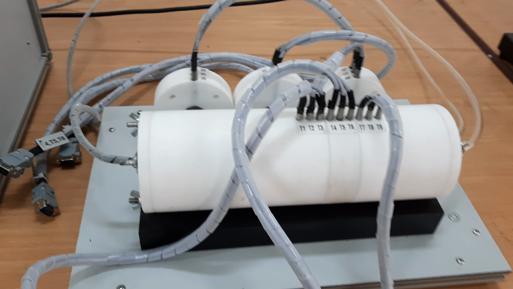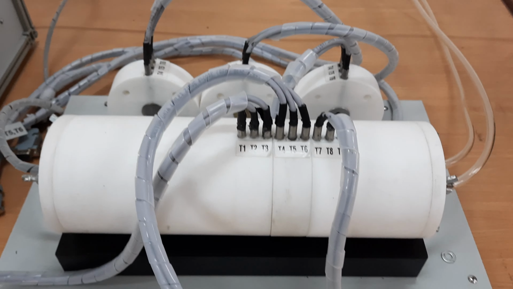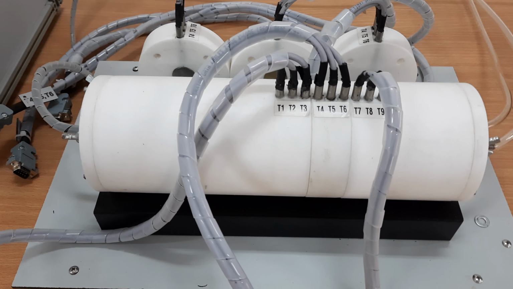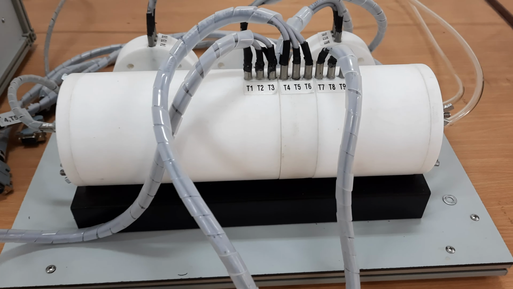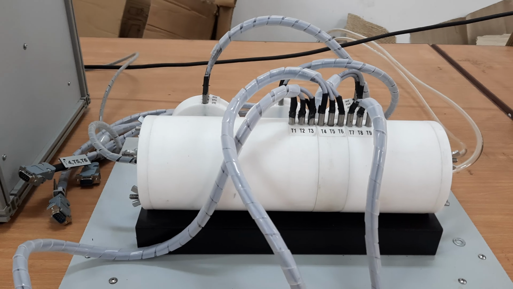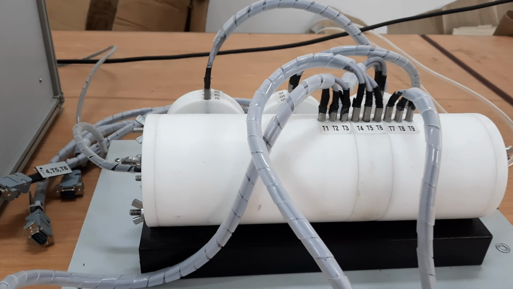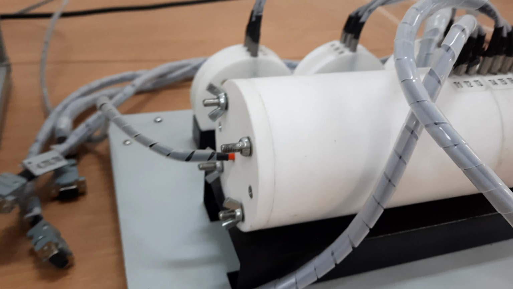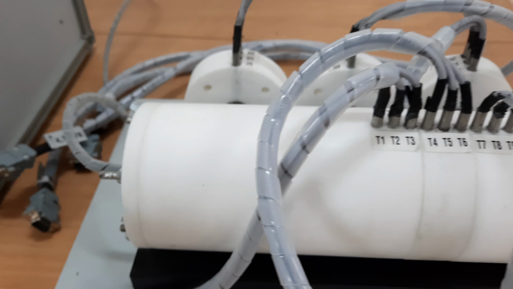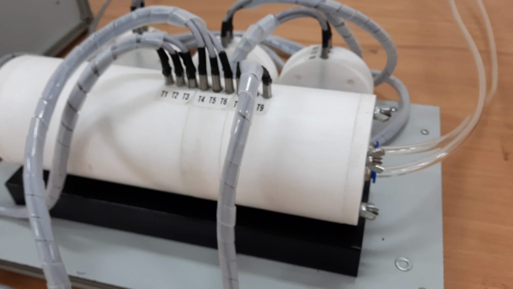This white material is insulating material, and inside this insulating material there is a brass rod going along the length of this module. On the left side is the brass heating section, and on the right side there is a cooling section.